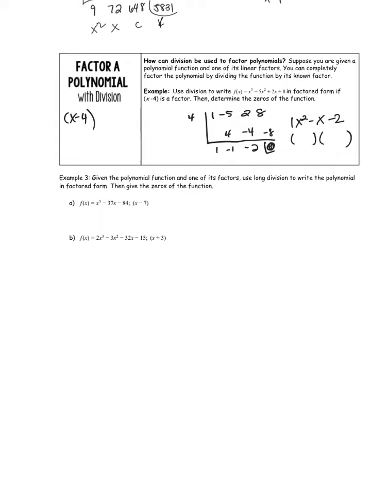Now we can just factor that. So this is our first step. And our second step is just to factor this. So we get 2 and 1. So x minus 2, x plus 1. So that means this factors to x minus 4, x plus 1, x minus 2. Okay? Alright.